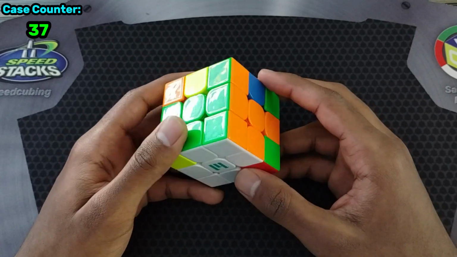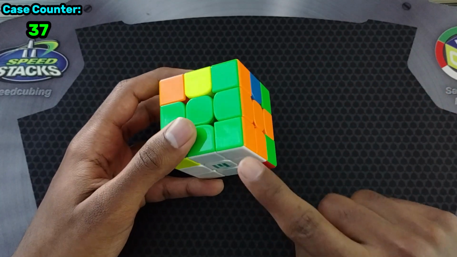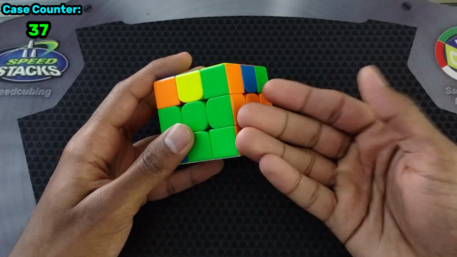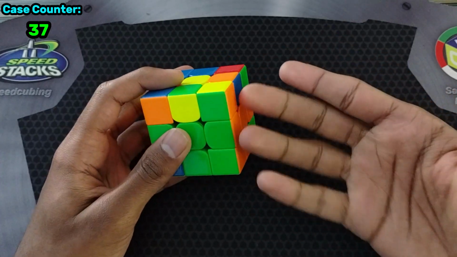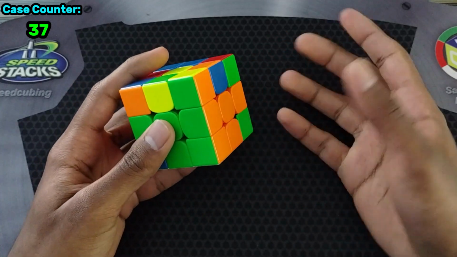This is the first case, guys. The first case is obviously with the corner and edge both in the slot. They are solved. So this is the first case. There's nothing to do here. Like, you can remove it and then resolve. Do not do that. I'm joking.